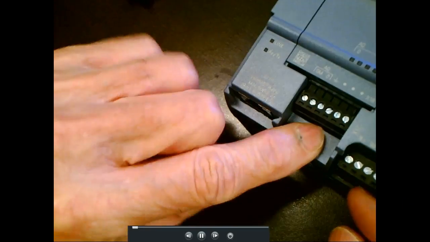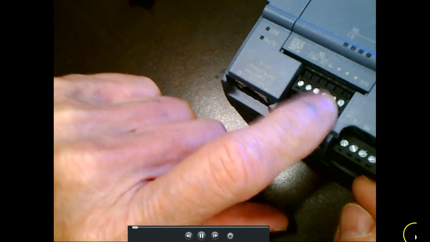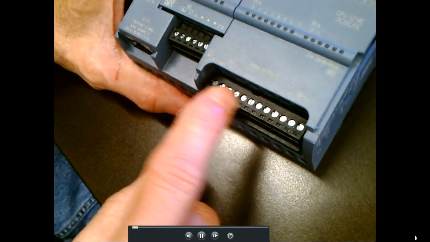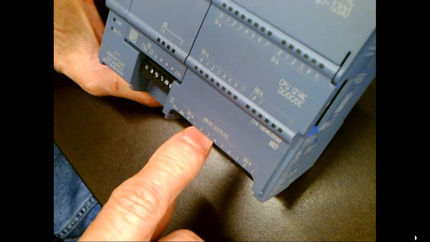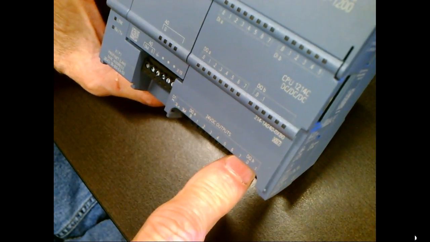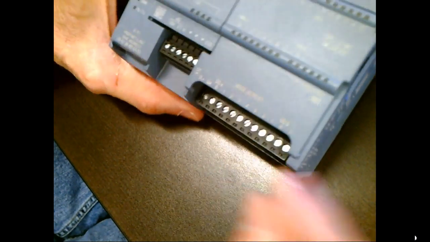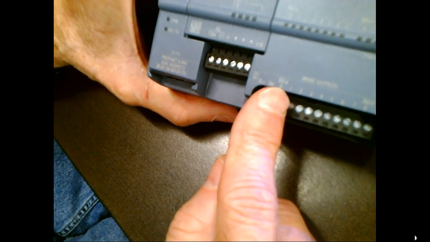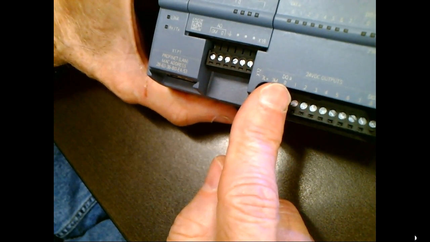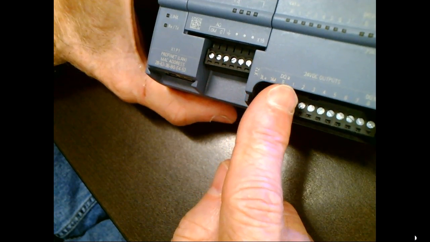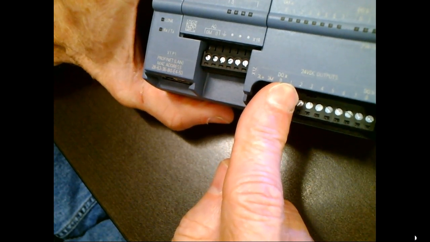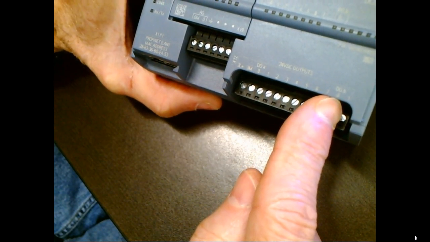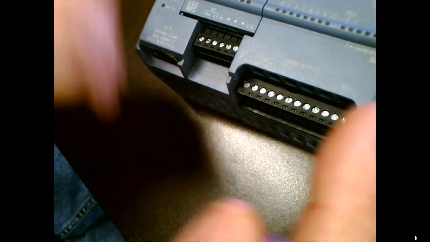And of course, this is where we would access the actual. This is the terminal board for the analog. And here's the terminal board for the outputs. We've got outputs 0 through 7, and then it goes 0, 1, right? You can see how this thing goes into. So this would be addressed as Q0.0. This would be Q0.1. And then when we get over here, this would be Q1.0, right? Make sense? Okay.